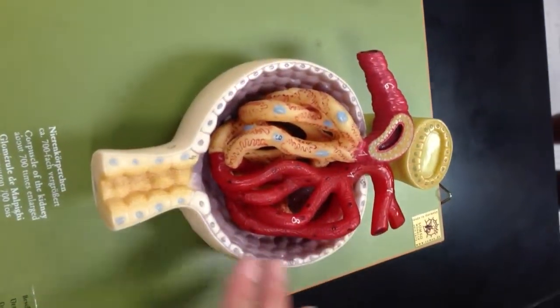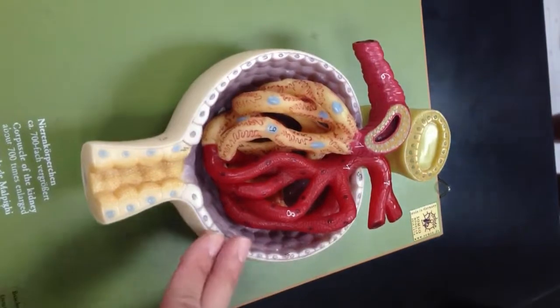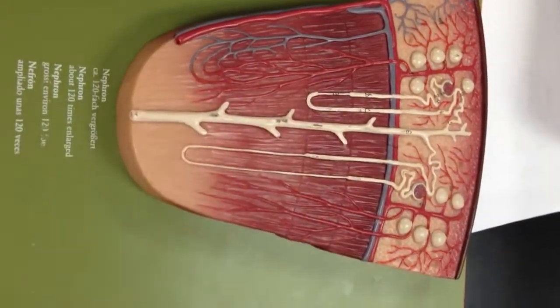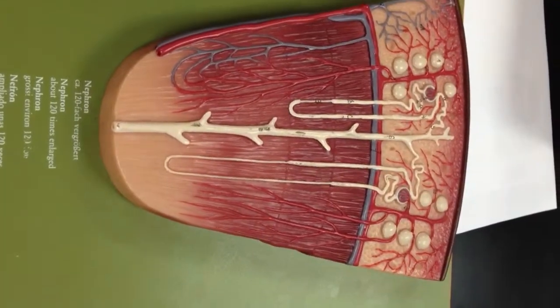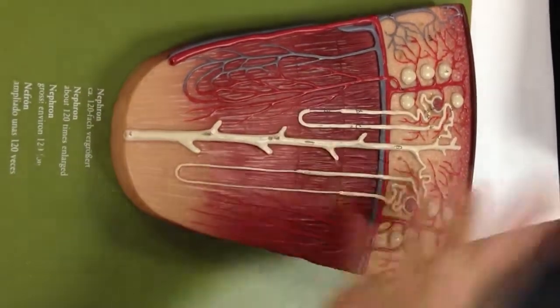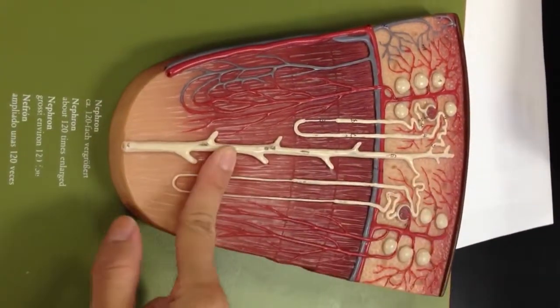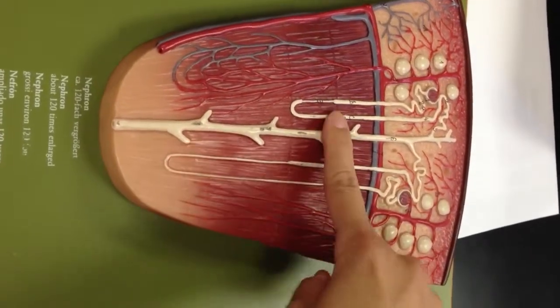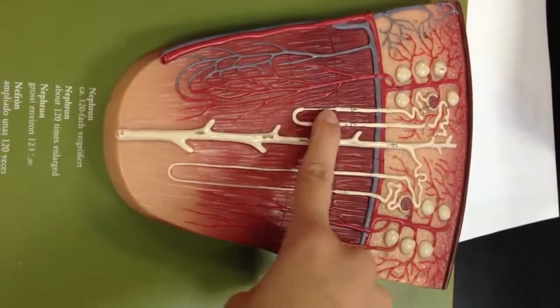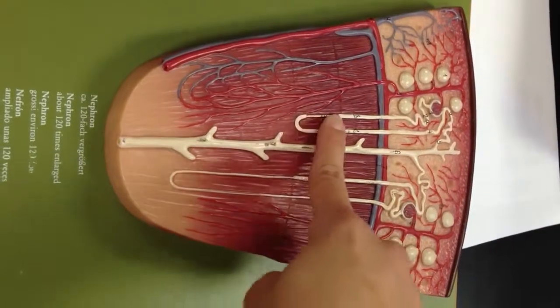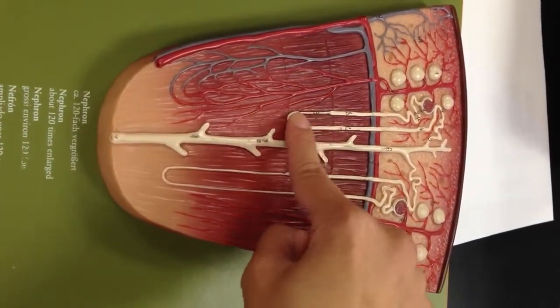So simple squamous will be in Bowman's capsule, as well as a portion of the descending loop of Henle, because that's for reabsorption. So we already know the different parts of the nephron. Now, by the descending loop of Henle, we have simple squamous epithelial tissue right along here.